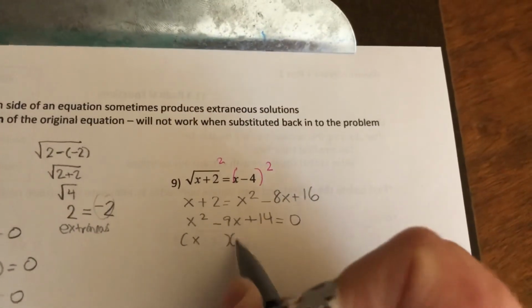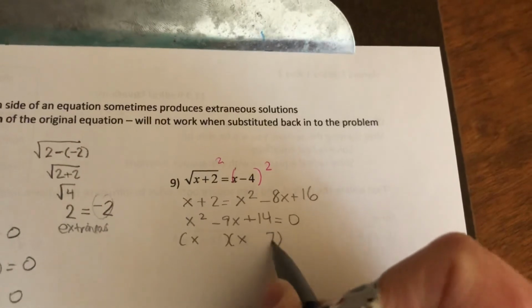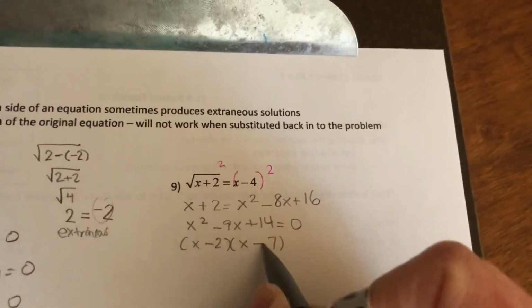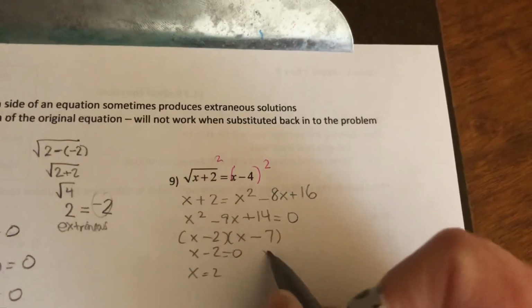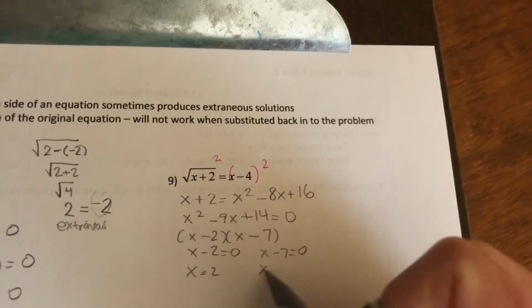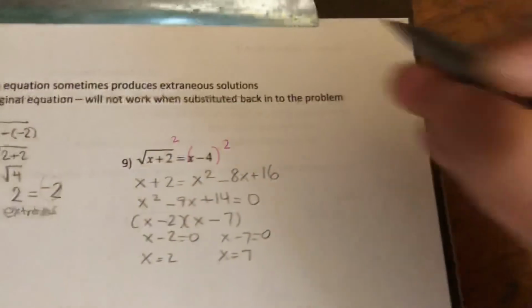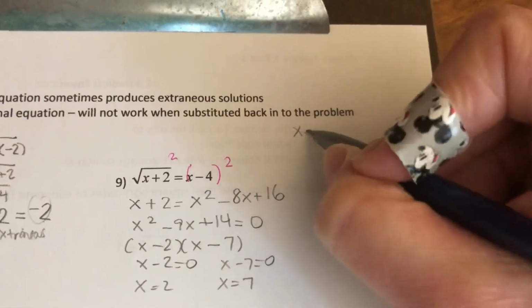All right, so factors of 14 that will add up to that negative 9 would be negative 2 and negative 7. So we get x equals 2 and x equals 7. Now again, the check. So I'm going to do the x equals 2 first.